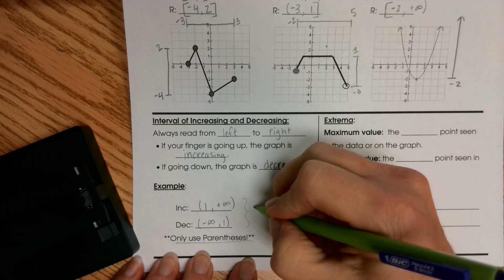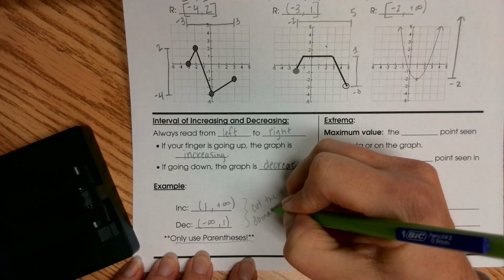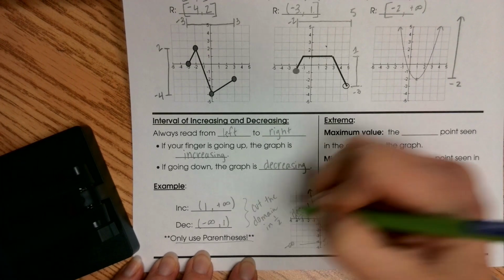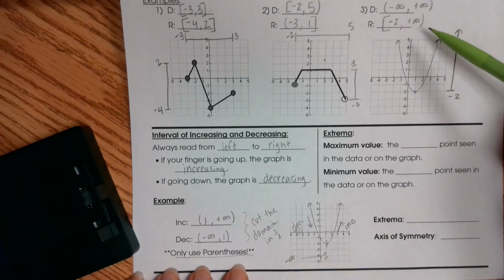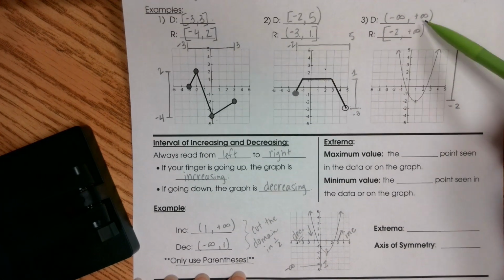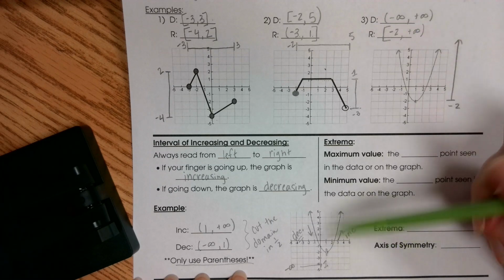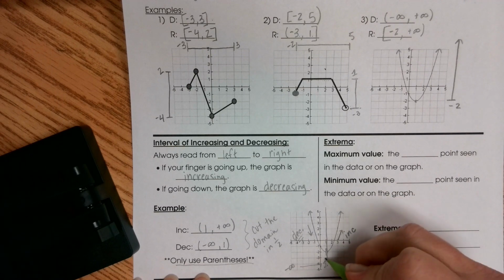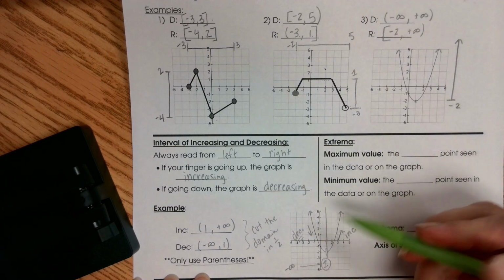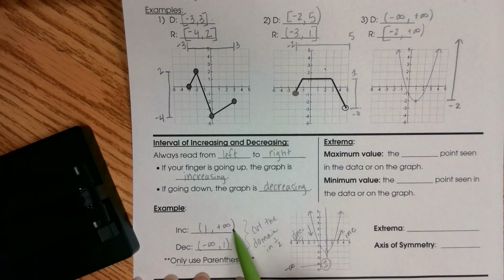This always cuts the domain in half for a parabola. If you look, this is the same parabola that we have up here. My domain goes from negative infinity to positive infinity, so that's all numbers. But there's a point on all of my numbers where I switch from increase to decrease. That happens at the number 1. So I'm going to use the number 1 in my interval of increase and decrease. 1 to the right is the increase. 1 to the left is my decrease.